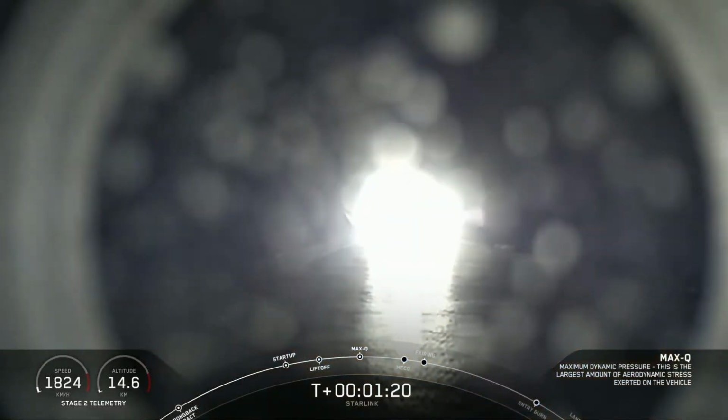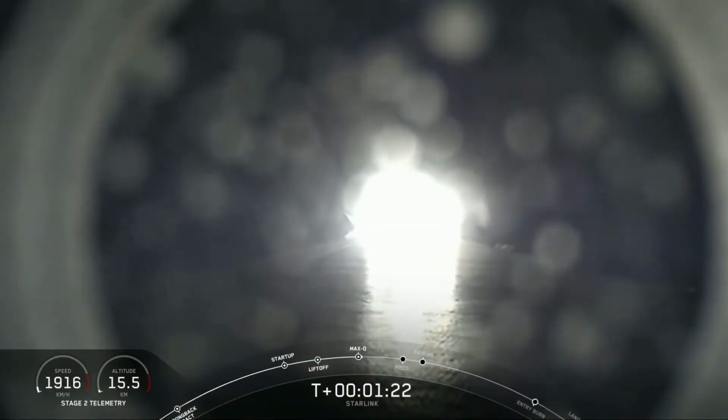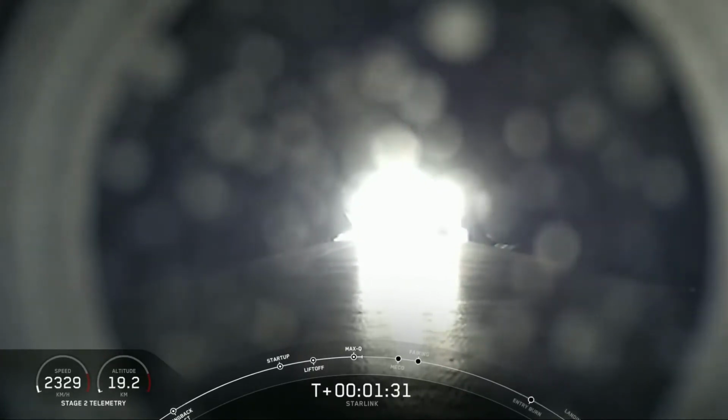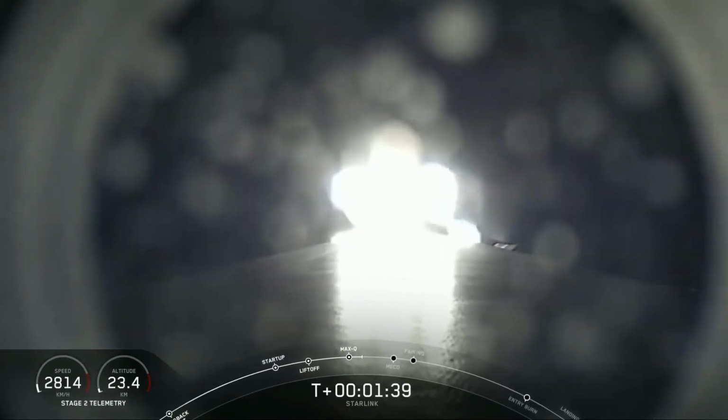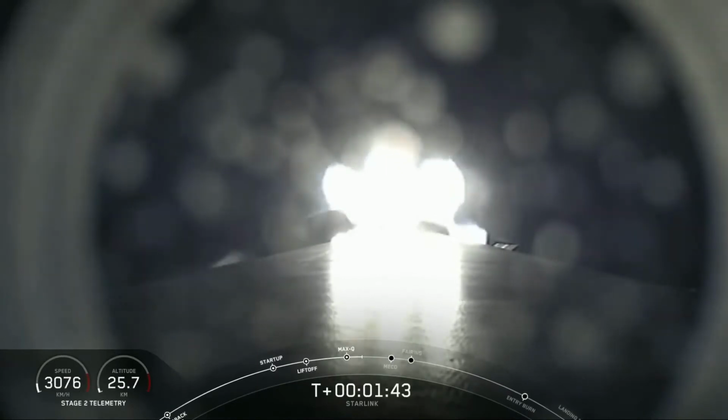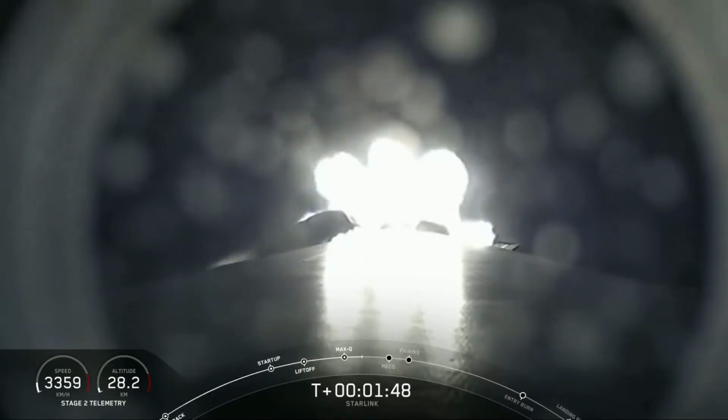Max Q. And there's that call out that we just passed through max Q. Next up will be 3 events happening back to back, and that will be MECO, or main engine cutoff, stage separation, as well as second engine start, or SES1. Main engine cutoff, or MECO, is when all 9 of the Merlin 1D engines shut off and slow the vehicle down in preparation for the next event, which is stage separation.